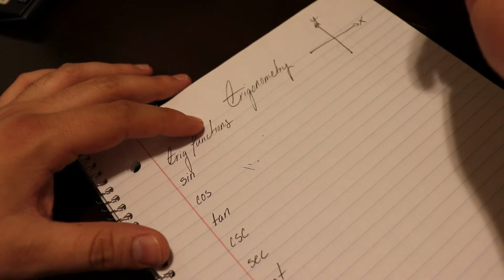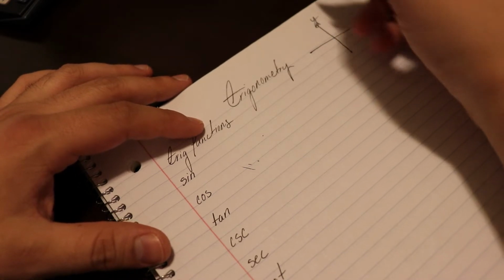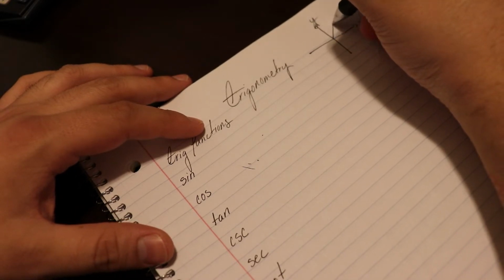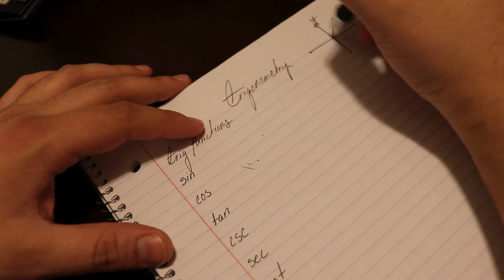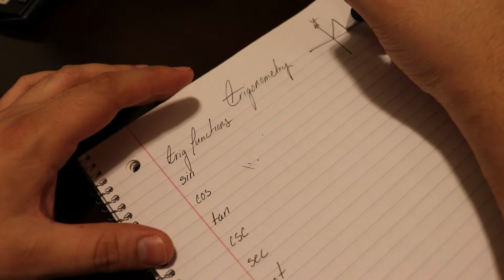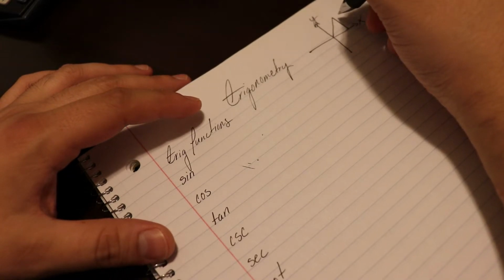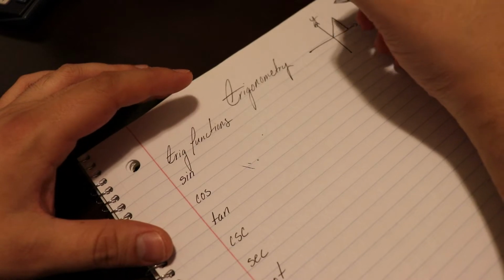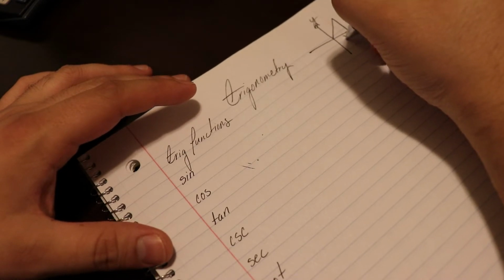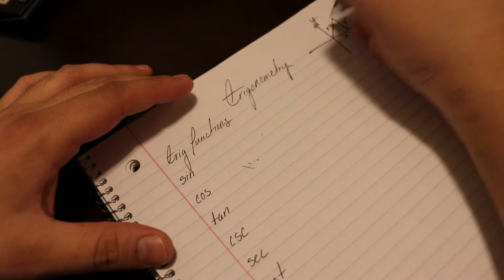And basically, if we're on a rectangular system, we can imagine this as a triangle right here, where this is x, this is y, and this is r.